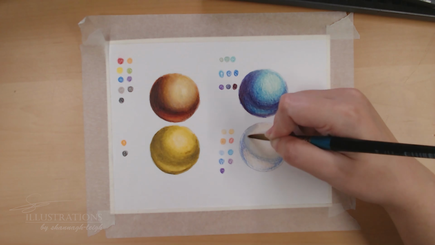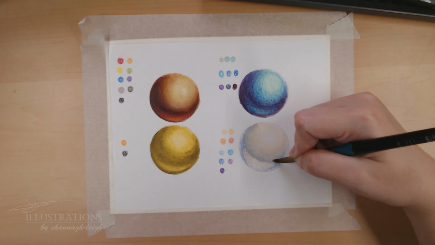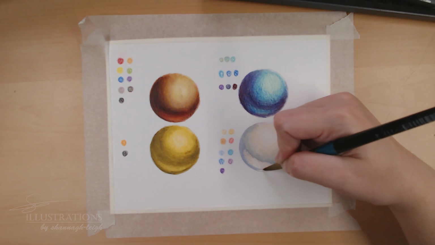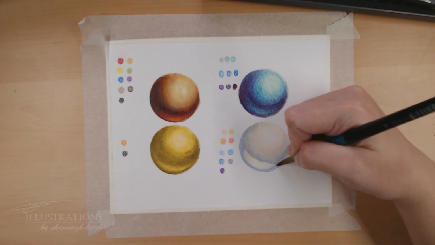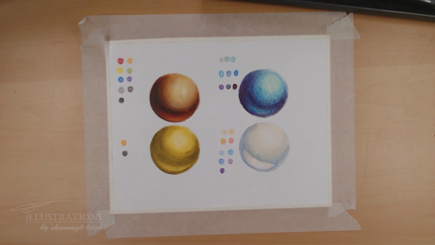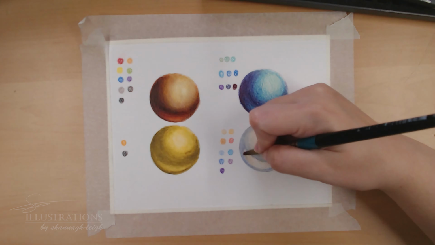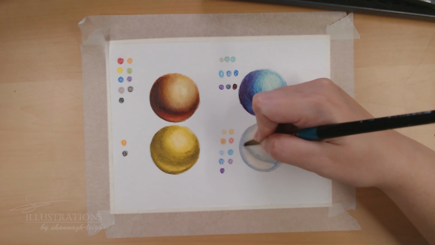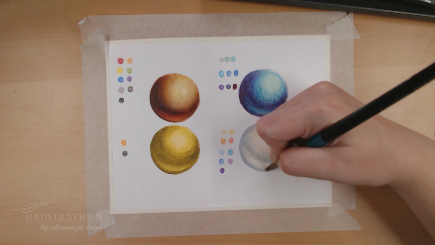Starting to see the blues now come out, and the nice cool shadows working into the nice golden highlight. And then working the highlight again and blending the shadows.